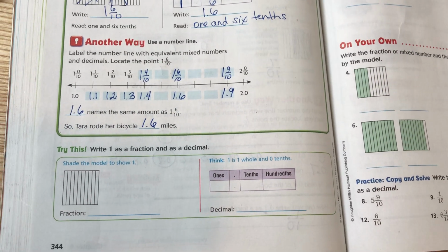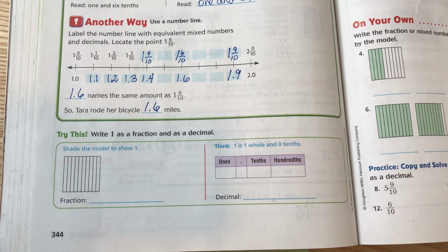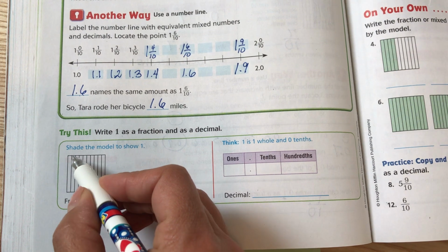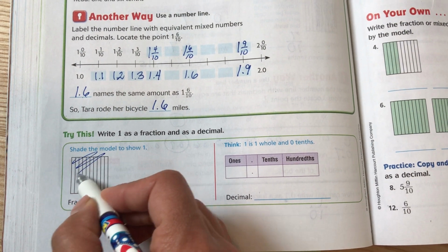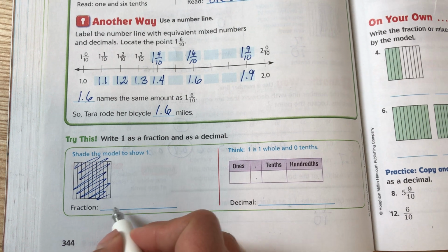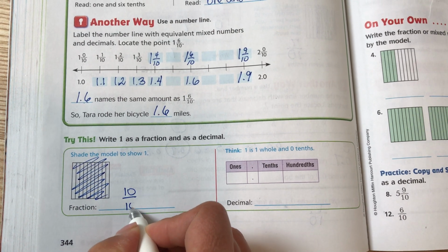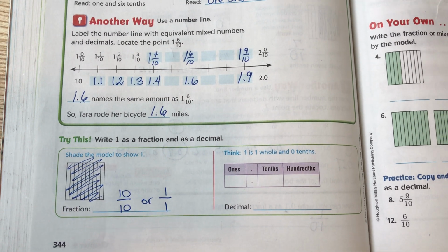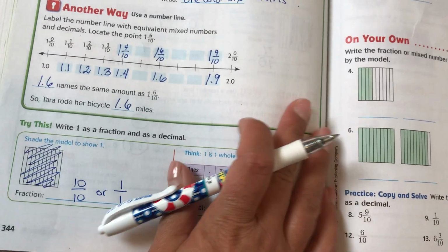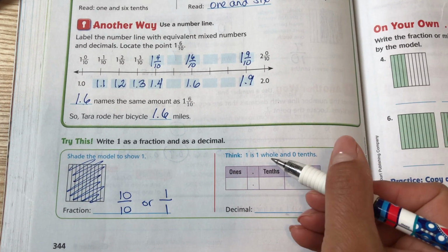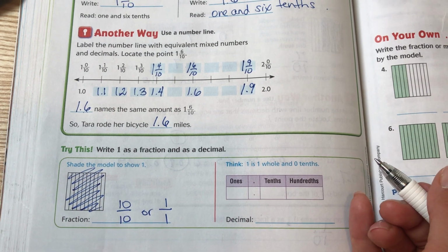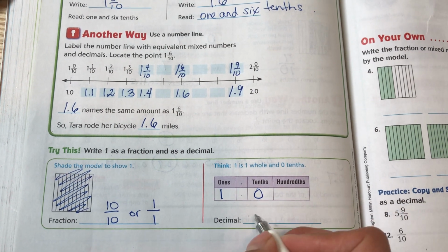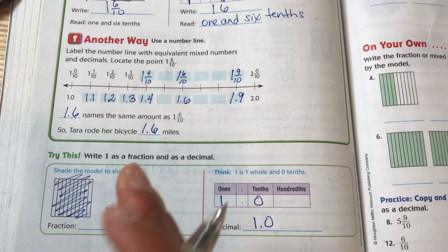So try this. Write 1 as a fraction and as a decimal. There are different ways of doing this. So the first one here is to shade the model to show 1. So I shade the entire model. The fraction is 10/10, or I could simplify it to 1/1, 1 whole. And then if I want to show it as a decimal, 1 is 1 whole and 0/10. So 1 and then 0, right? So my decimal number would be 1.0.